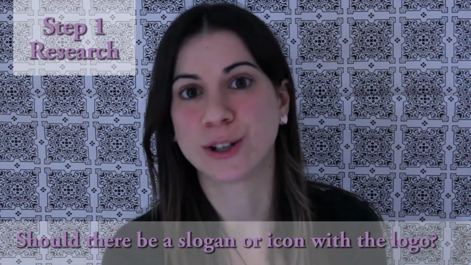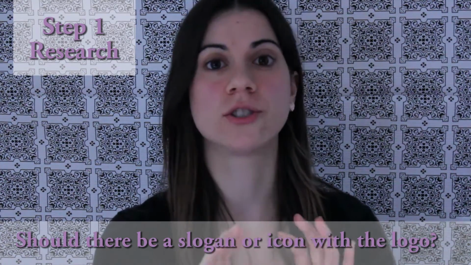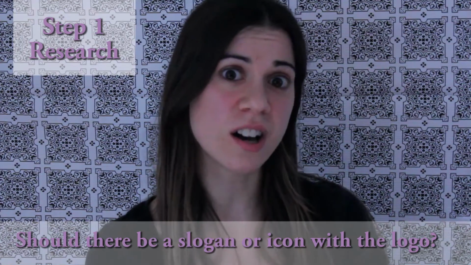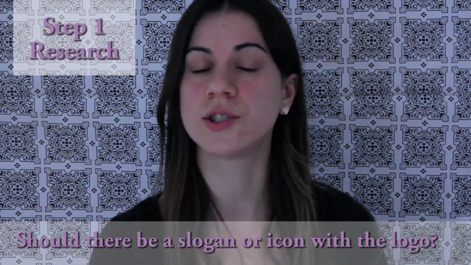During this step, you also want to know whether there is a tagline included with the logo. Is there a slogan that they want to include with the logo, or is it just the logo? Also, is there an icon that they want to include with the name? Those are all things you want to know beforehand, before you go on to the next step. It will just save you a lot of time.